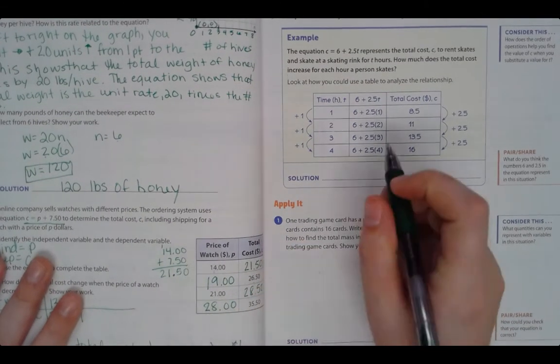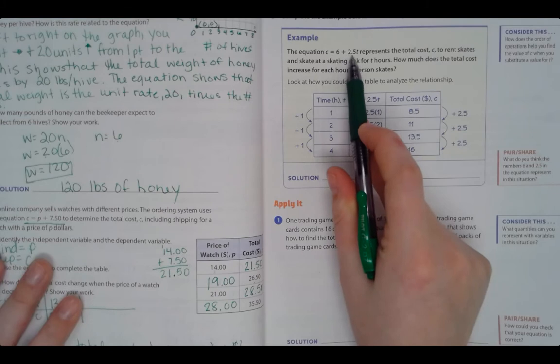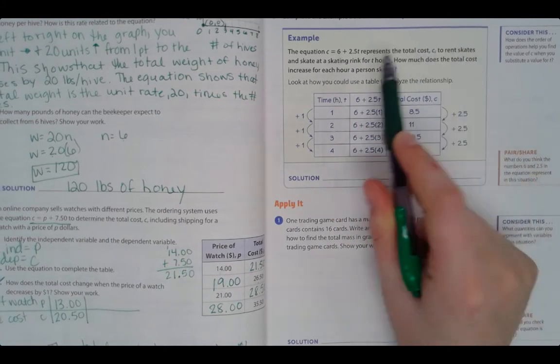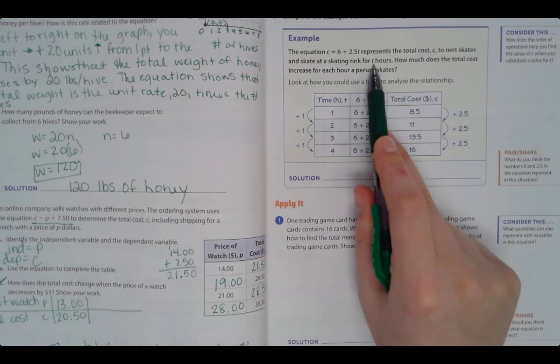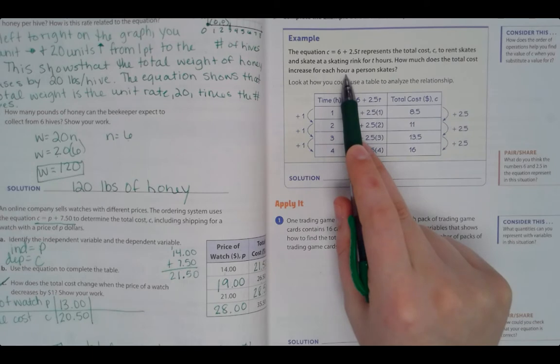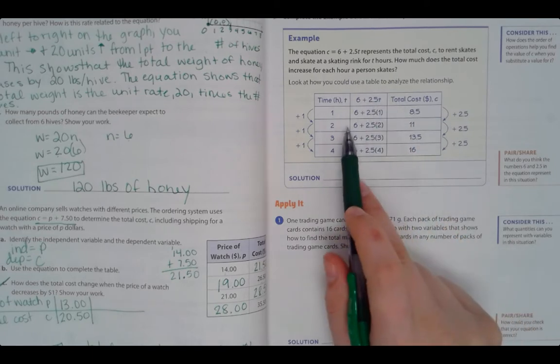So example, the equation C equals 6 plus 2.5t represents the total cost C to rent skates and skate at a skating rink for t amount of hours. How much does the total cost increase for each hour a person skates?